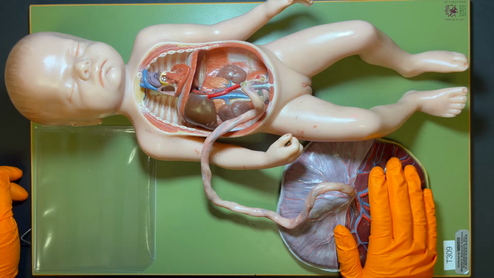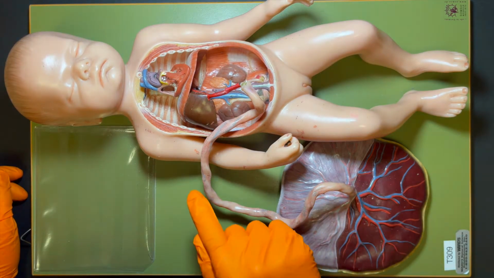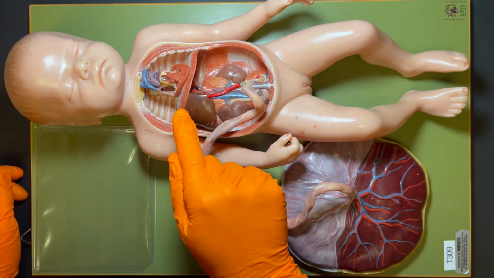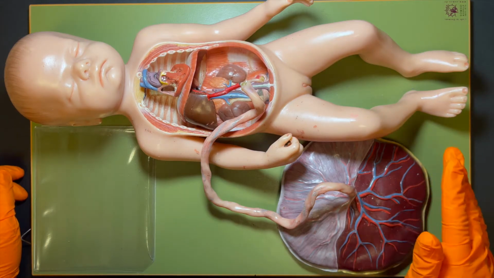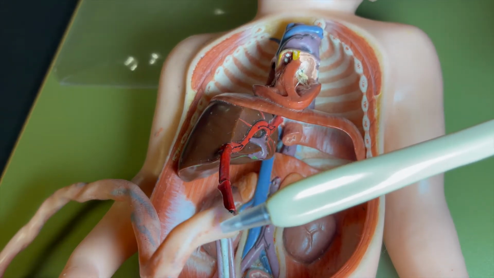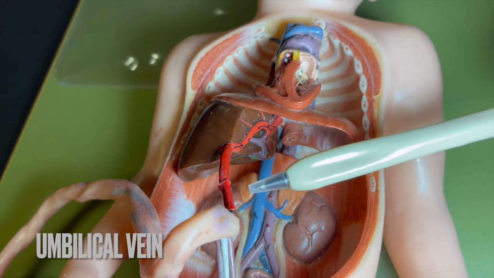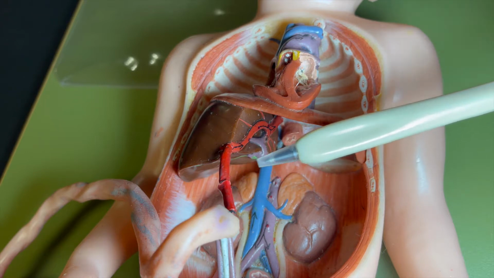Let's start our fetal circulation at the placenta. Oxygenation happens here. So what kind of vessel within the umbilical cord will take blood to baby's heart? Hopefully you're saying the umbilical vein. Okay, here we have that umbilical cord and the umbilical vein right here. You'll notice that the umbilical vein is red, and why is that the case?